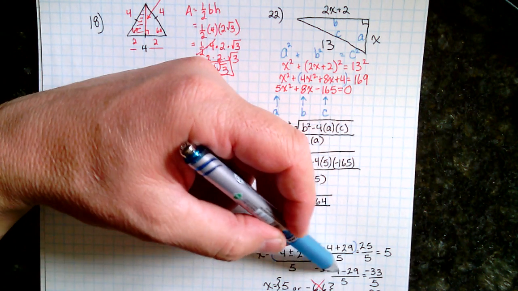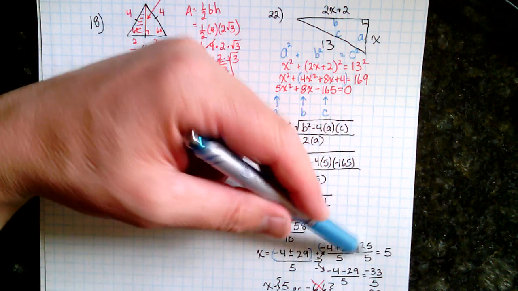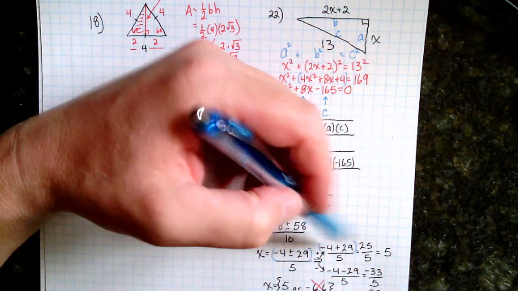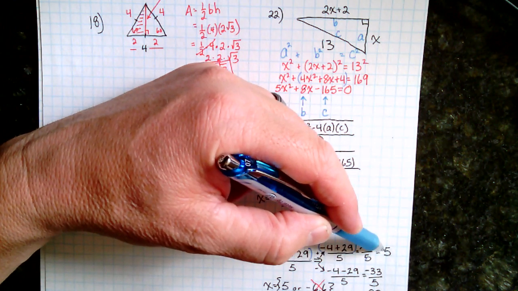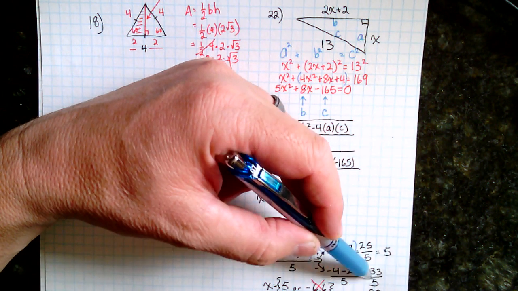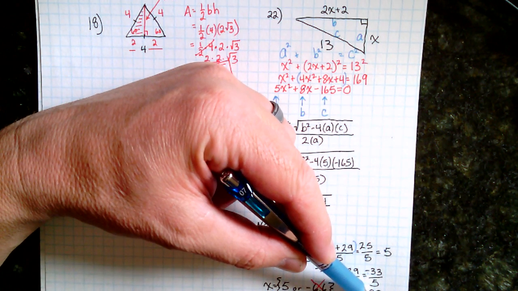And then negative 4 minus 29, which gives me negative 33. Both of those are divided by 5. So 25 divided by 5 gives me 5. This gives me negative 33 over 5, or negative 6.6.